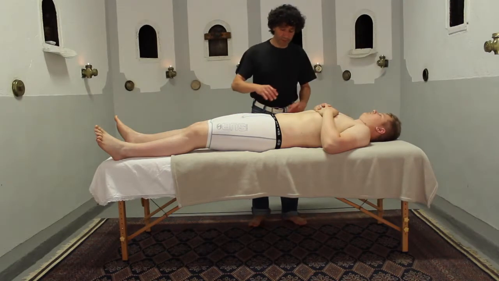Technique 3. Here we are stimulating intestinal movement.